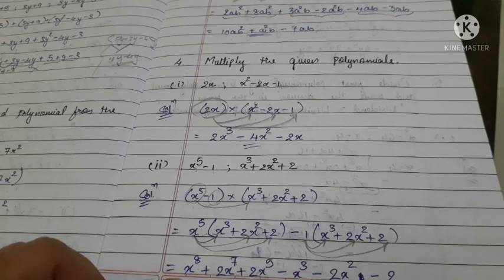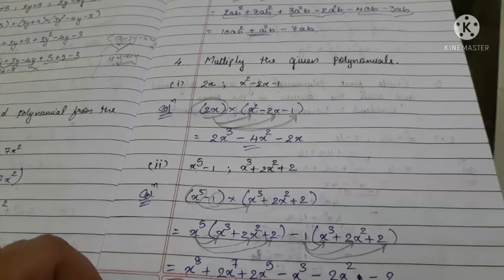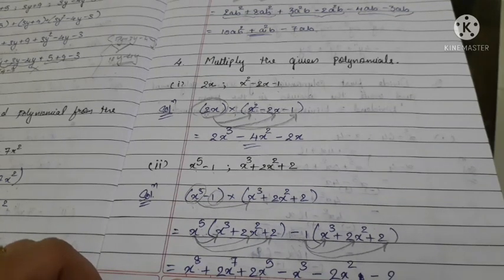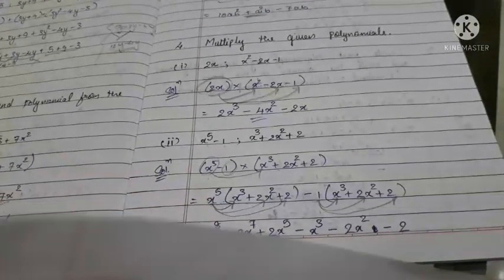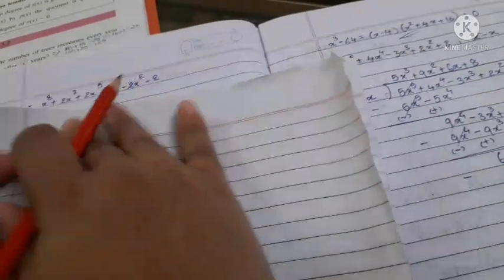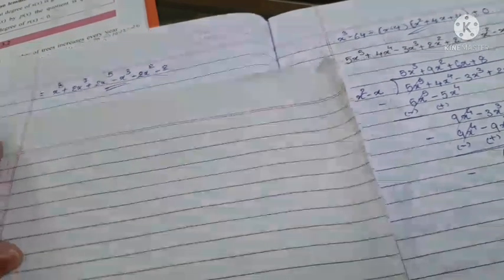Understood? Now very simple, if there is any like term, collect it, otherwise write it as it is. So I have done this, you can see. Finally there is no like term, so that is the correct answer.